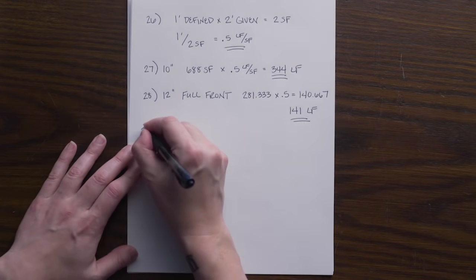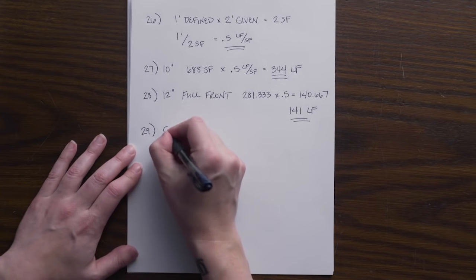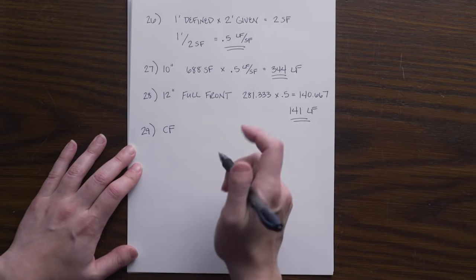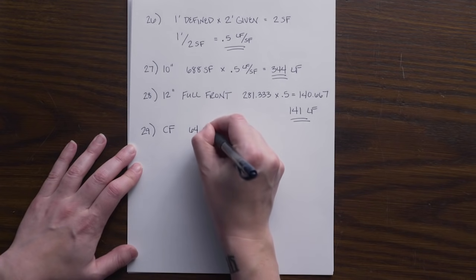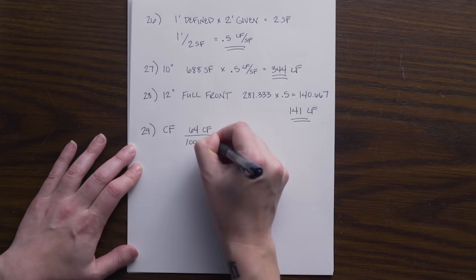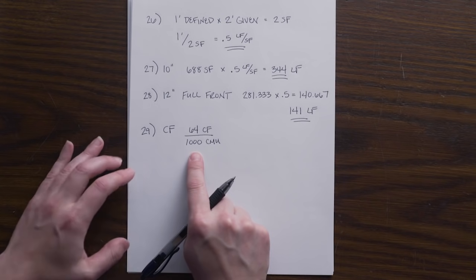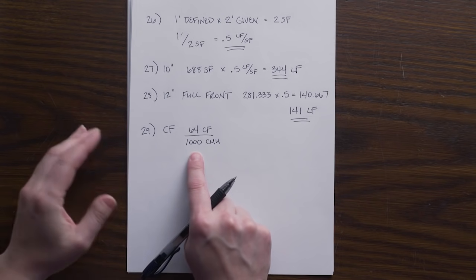And finally, our last calculation is looking at the cubic feet of mortar required. So it is given in our specifications that there is 64 cubic feet for every 1,000 CMU. It does not matter whether it is 8-inch CMU or 12-inch CMU or 10-inch CMU.